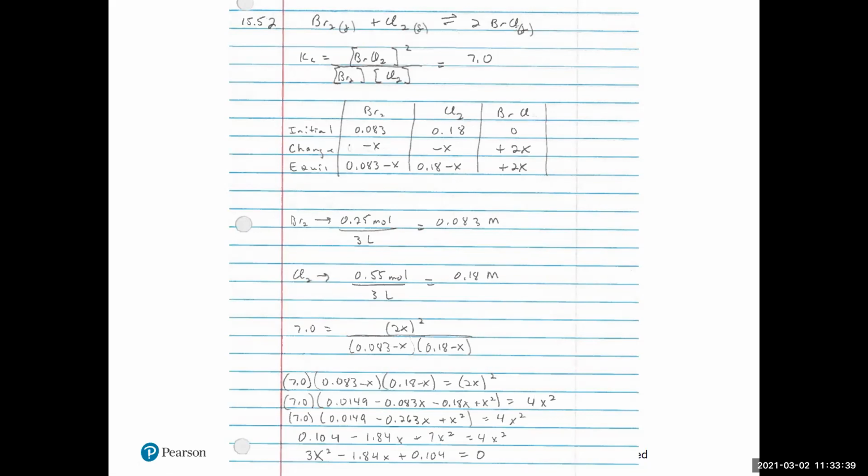So in this one, we start with our equation, Br2 plus Cl2 going to 2 BrCl. And we write our equilibrium expression. So as we've said a bunch of times already, we have products over reactants. So we've got BrCl as our product, that's in the numerator, Br2 and Cl2, those molar concentrations, in the denominator.